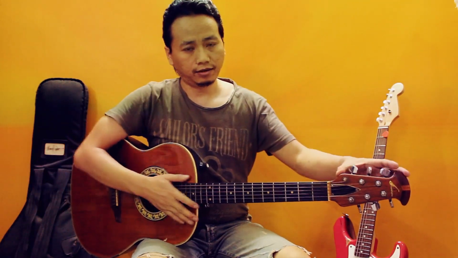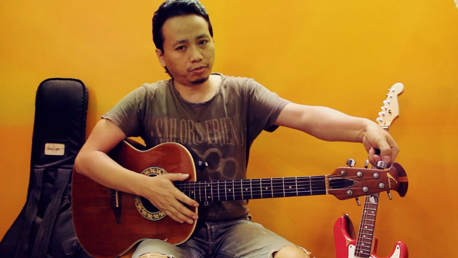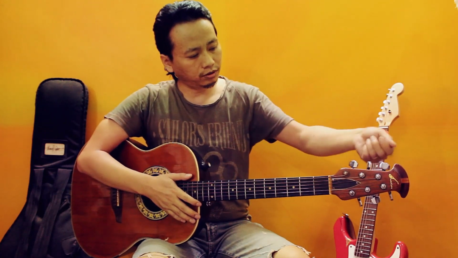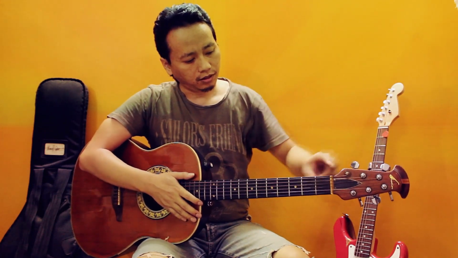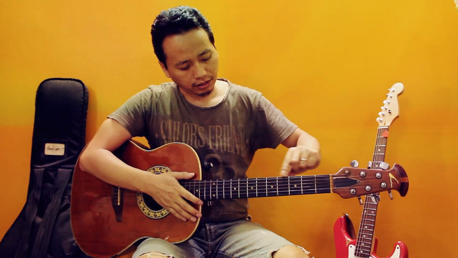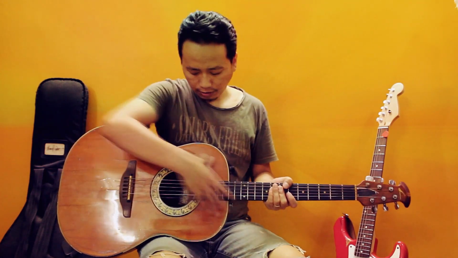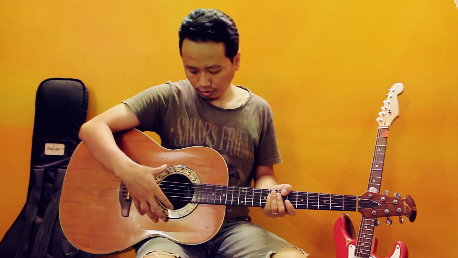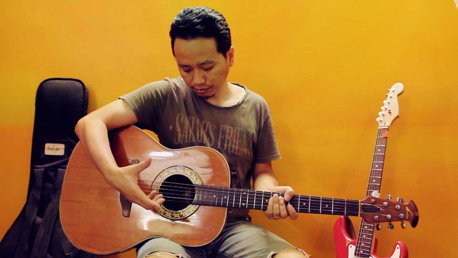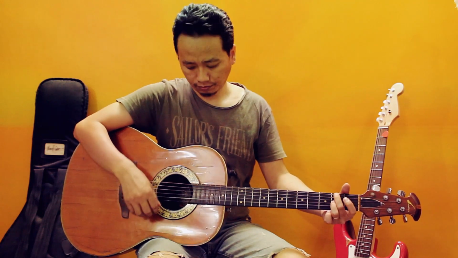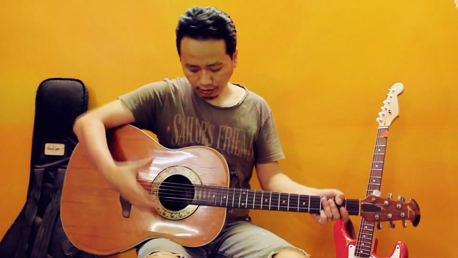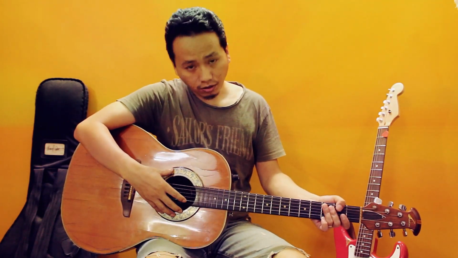So now the head has the tuning pegs, and then the nut, the frets here, and the fretboard. And then if you come down to the body, you will see this hole here, which we call the sound hole. This is where the sound comes out.